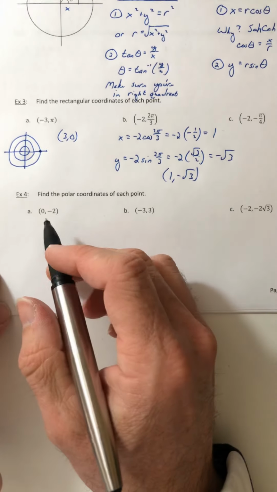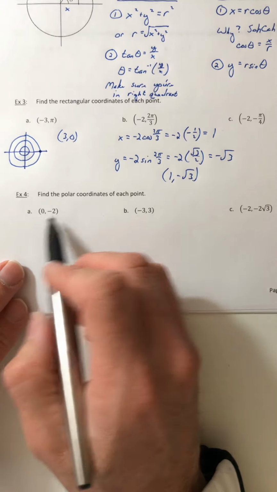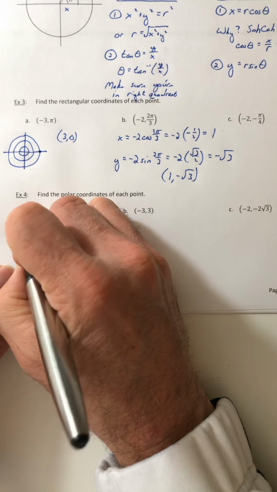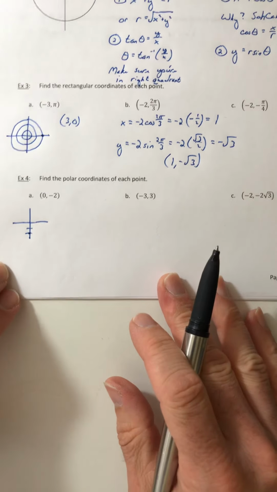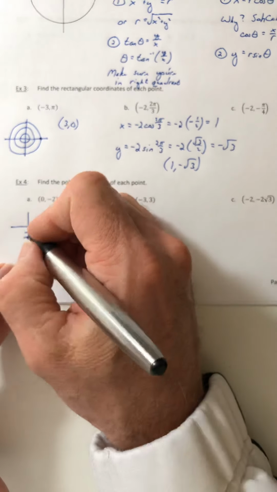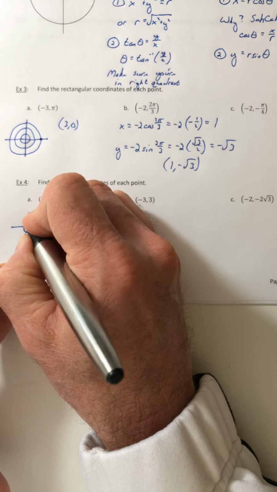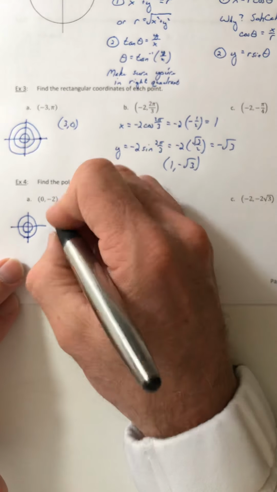Okay, so let's go ahead and try example 4. And sometimes, again, you can cheat. So like 0, negative 2. That would just be straight down by 2. So if you plotted it on polar, it's going to be in the exact same location. So the r has to be 2.